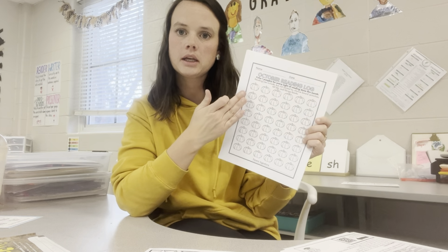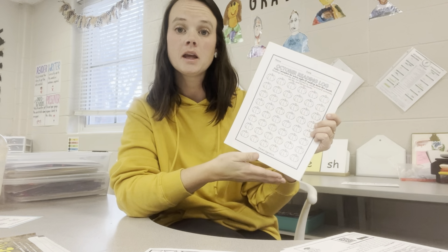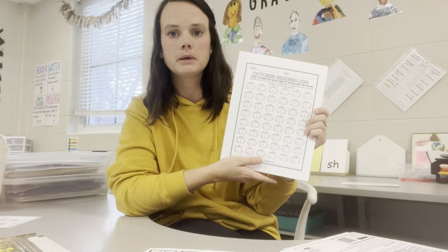I really don't care what they pick to read, as long as they're reading something they can color a pumpkin. And then if they attempt this, they don't have to get all of them, but if they attempt them, then I give them a prize at the end of the month.